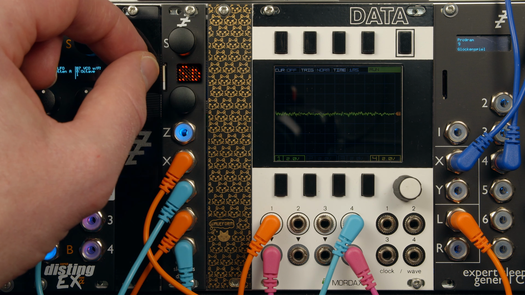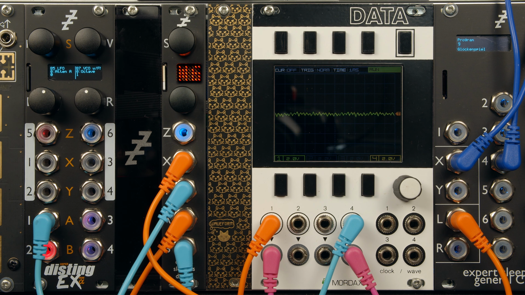So anyway, the phase shifter algorithm on the disting mk4.